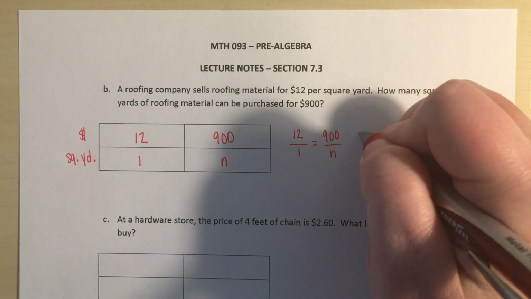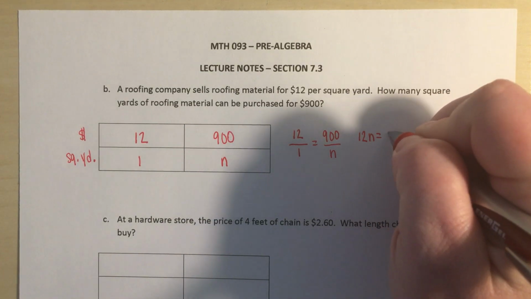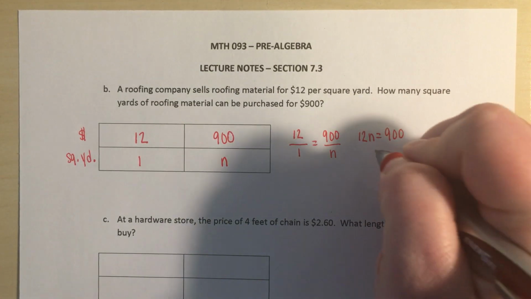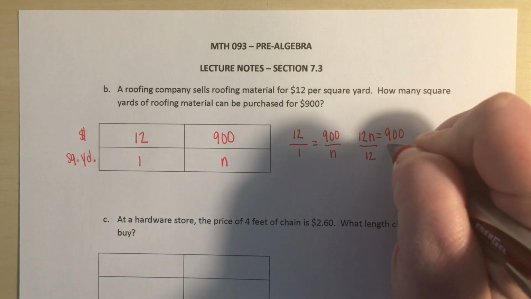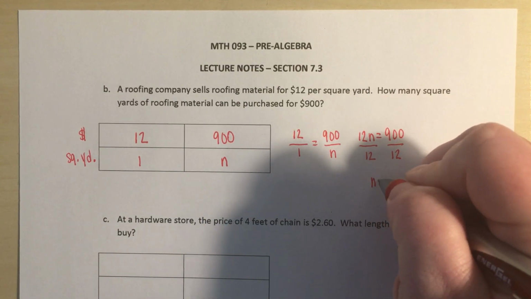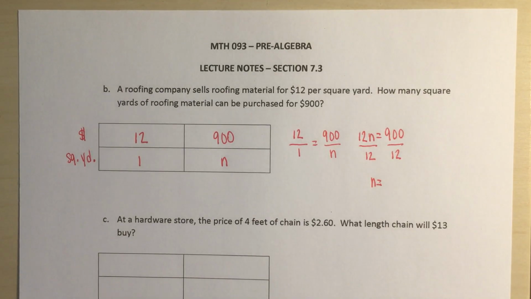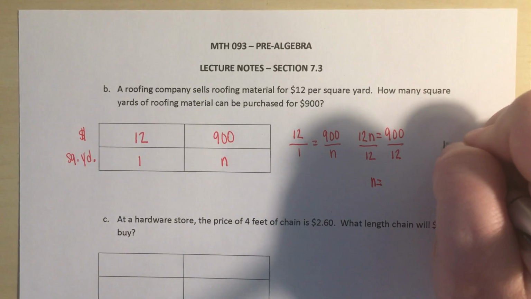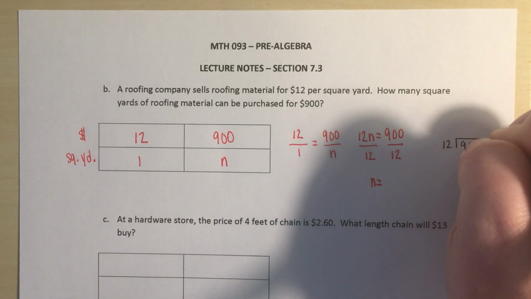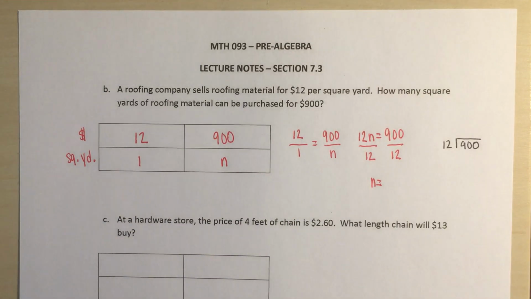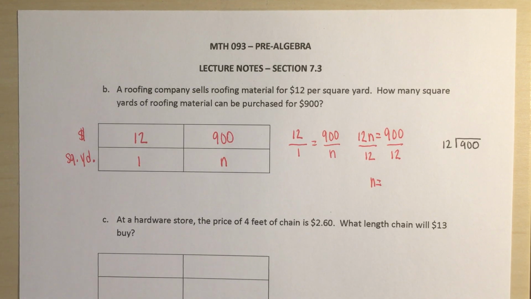We're going to cross multiply. 12 times n is 12n. 1 times 900 is 900. Divide both sides by 12. Right, so we're going to move to our scratch paper. 12 goes into 900. Right, so now we're thinking about our facts of 12. 12 is a 2-digit number that is in our multiplication table. So feel free to refer back to a multiplication table if that's going to be useful or beneficial to you.